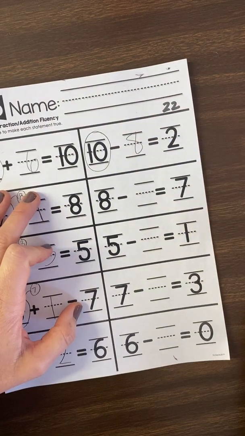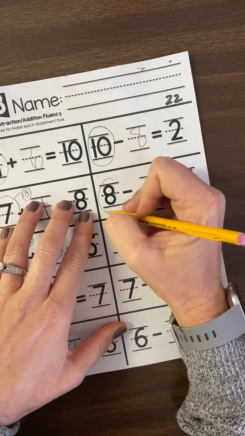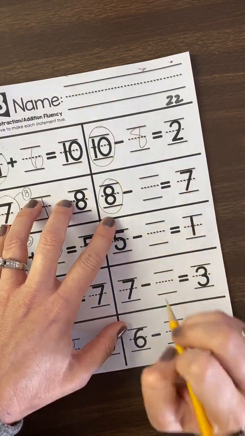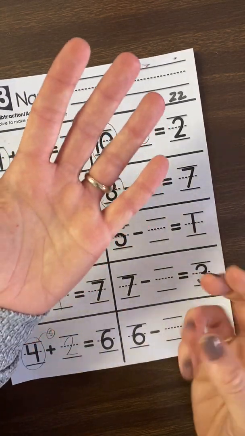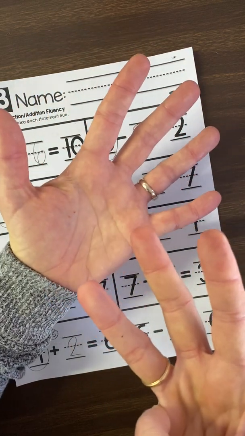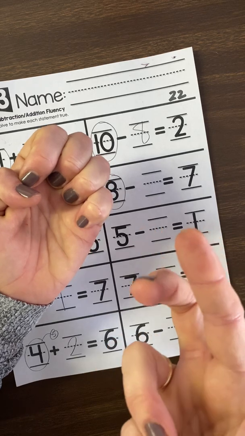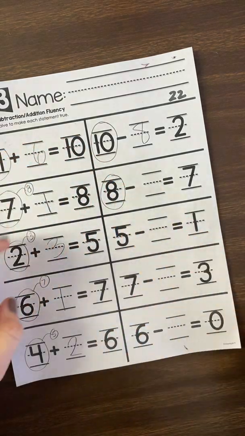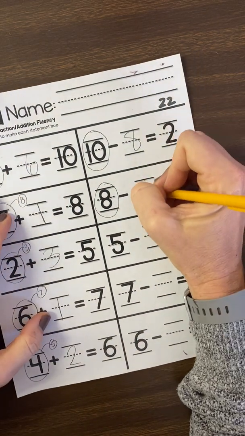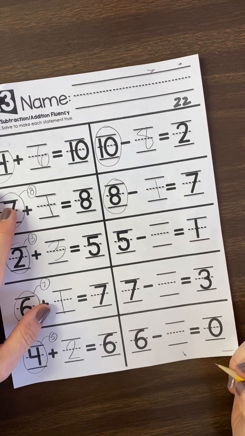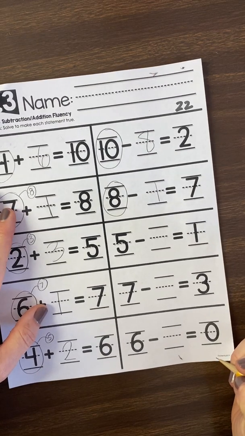All right. And then if you have here, start with 8. You can take away 7. So let's start with 8. 8 looks like that. We're going to take away 7. 1, 2, 3, 4, 5, 6, 7. You have 1 left. There we go.